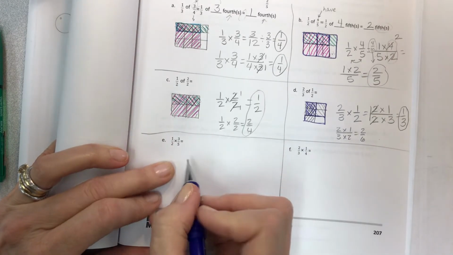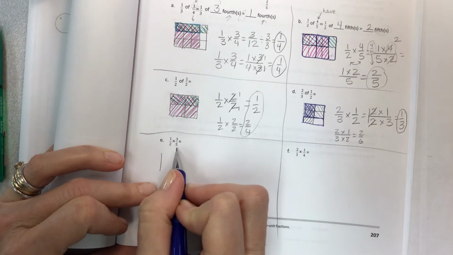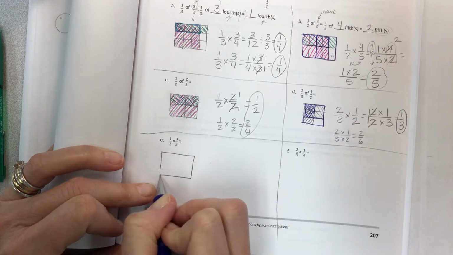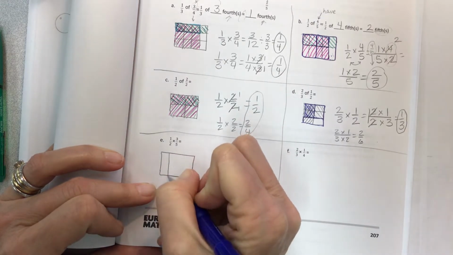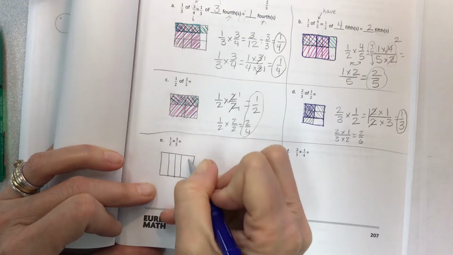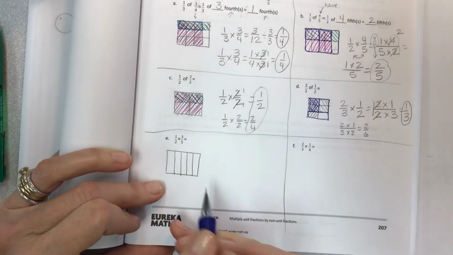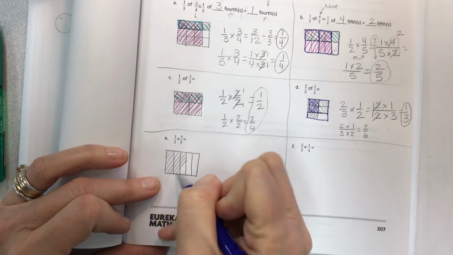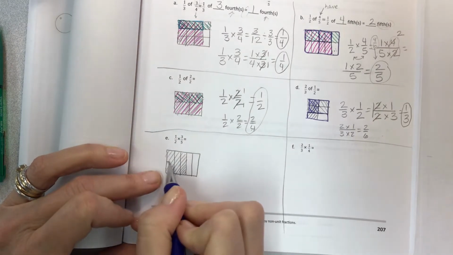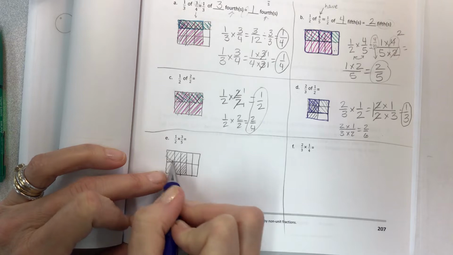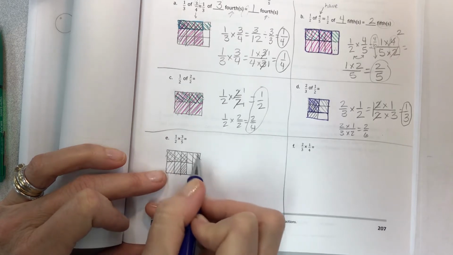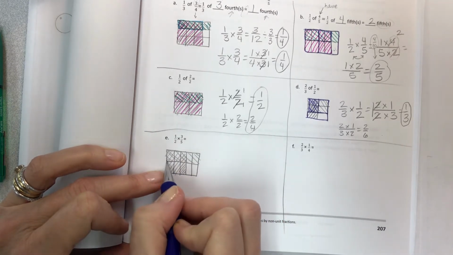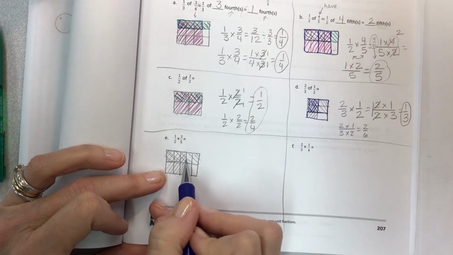Okay, 1/2 of 3/5. So we're going to make our model. And again, it's the second one that you make your picture of, 3/5. So I need 5 parts. They're almost the same. And then I have 3 shaded to the right. Half of it, so cut in half, do left shading. Okay, how many are, we know it's going to be 3.